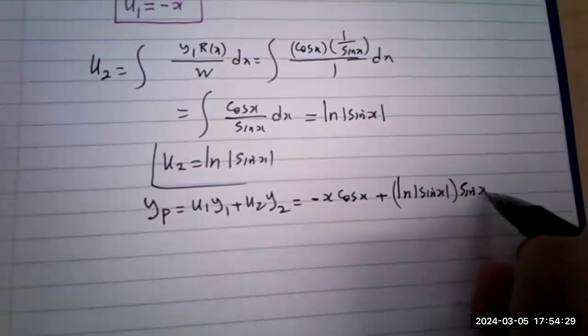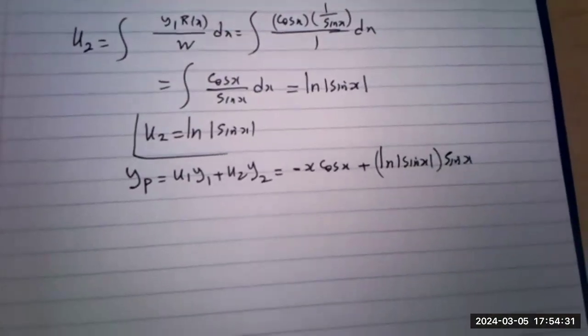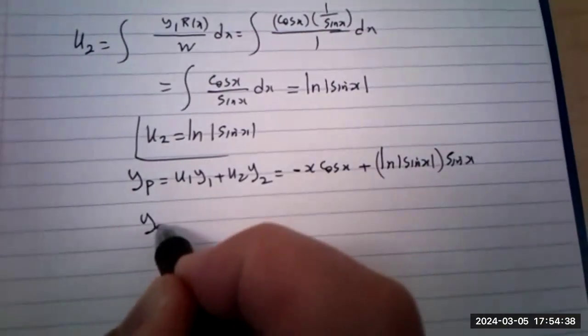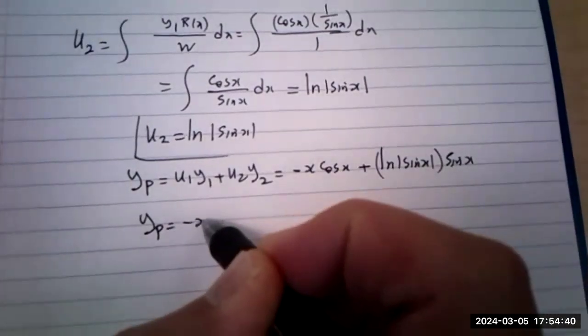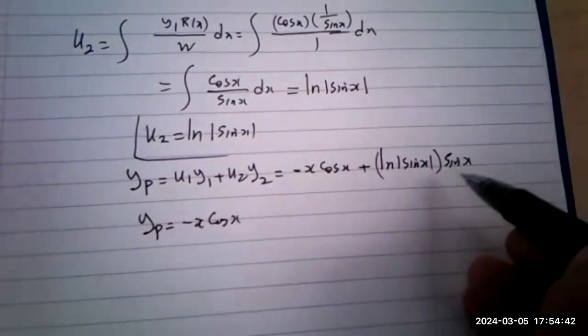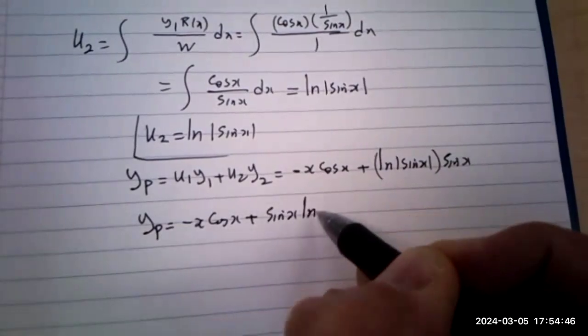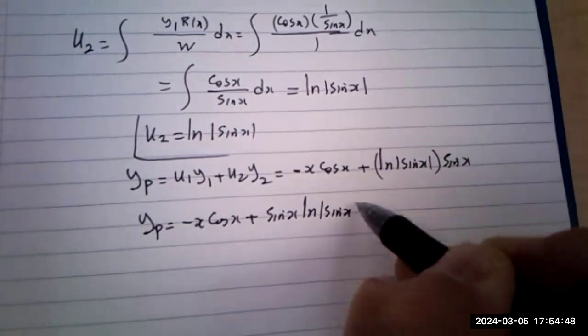Yes, you have to simplify if you can. In this case, there is no chance to simplify it. Okay, so there you are. Just repeat it: sine x ln of the absolute value of sine x.